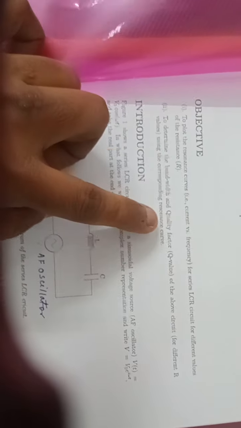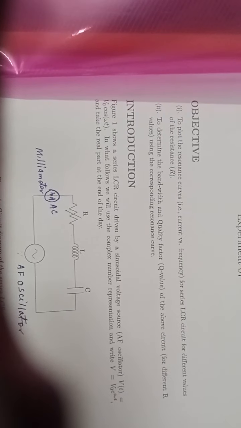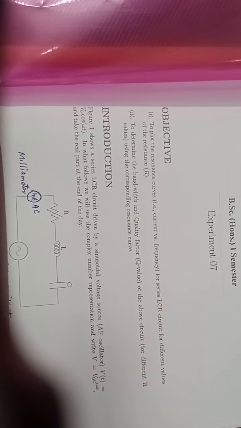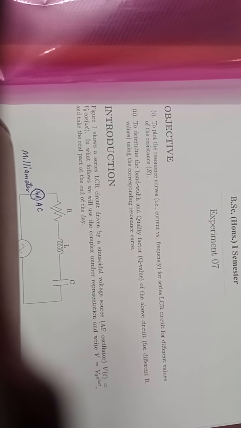So in this particular experiment, this is the LCR circuit in fact, and the object is to plot the resonance curve, that is the current versus frequency, for a series LCR circuit for different values of resistance. Once you have plotted that, the second part of this experiment is to determine the bandwidth and quality factor of this circuit using this resonance curve. So let me just show you what to do.